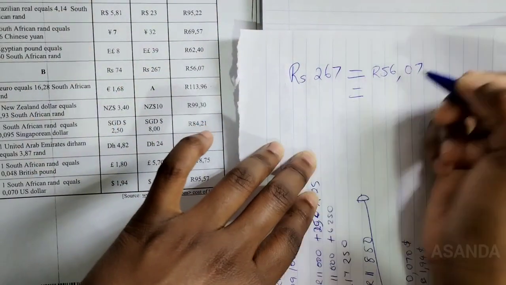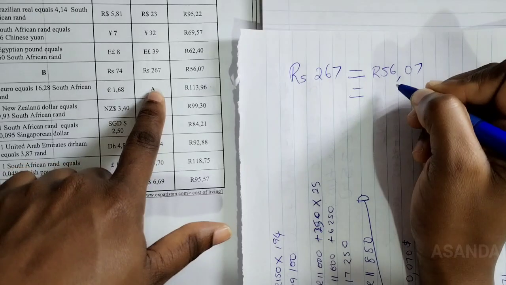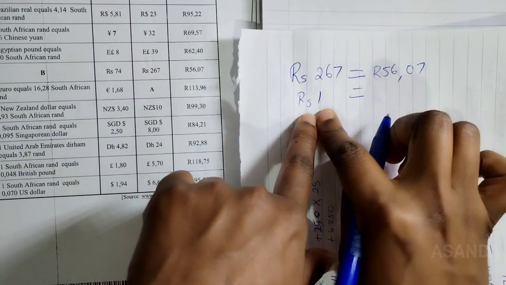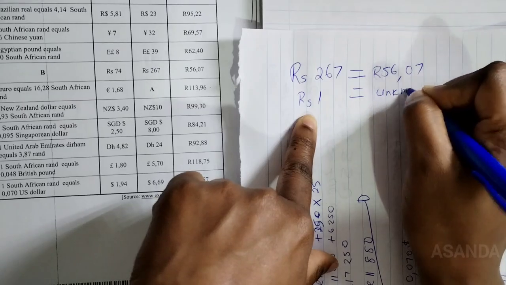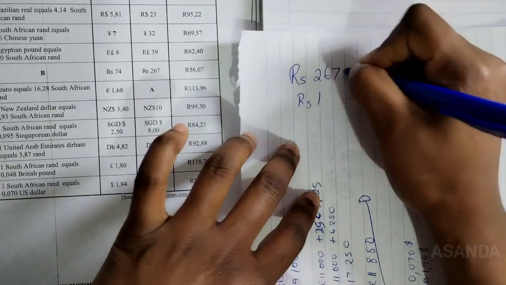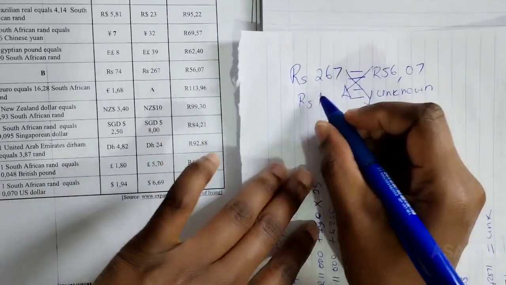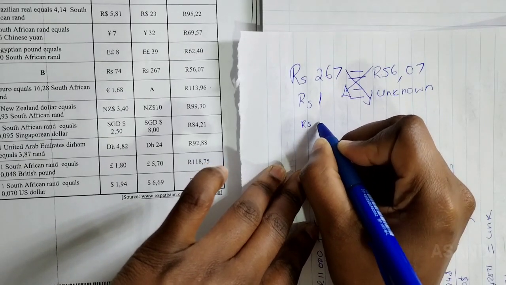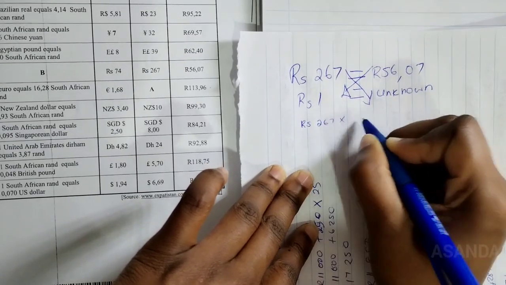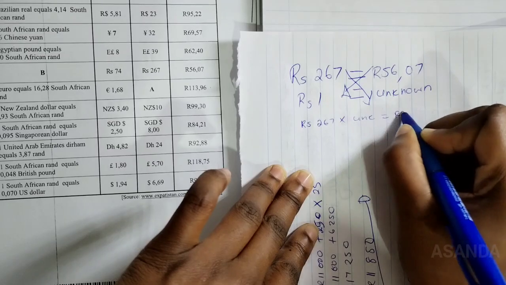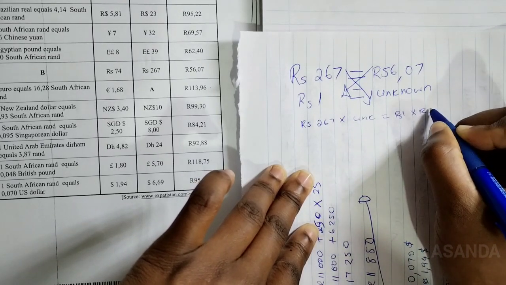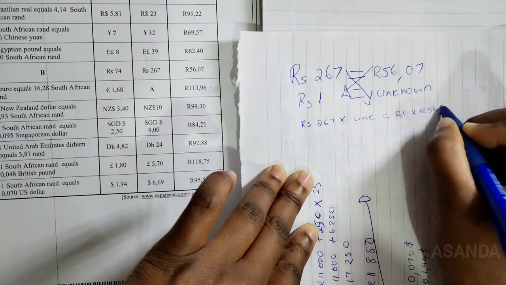So what we're going to do is, we know we want 1 rupee. We just don't know how much 1 rupee is in rands. Then we just cross multiply. 267 rupees multiplied by our unknown is equal to 1 rupee times 56.07.